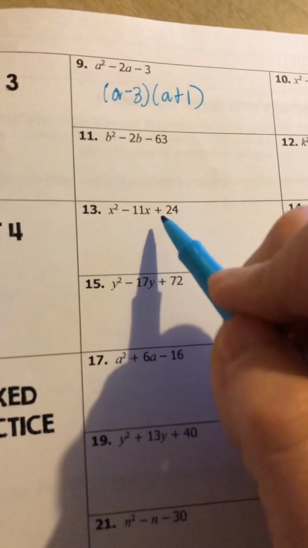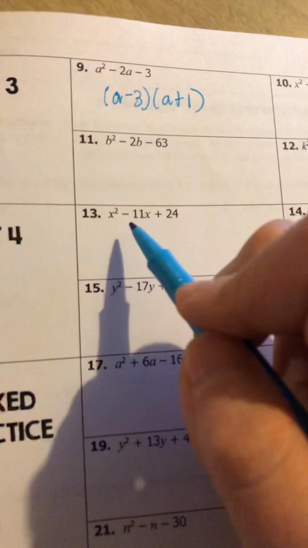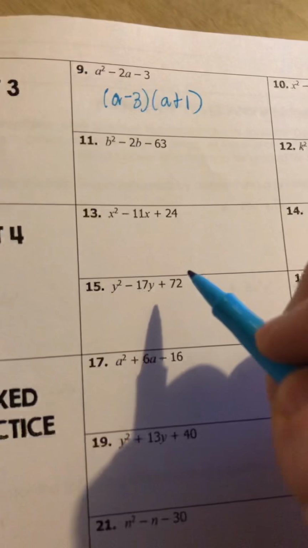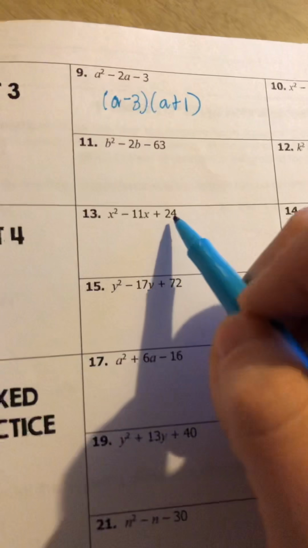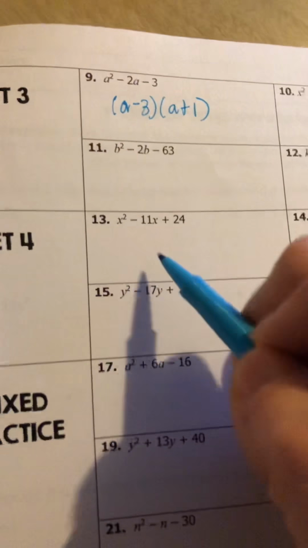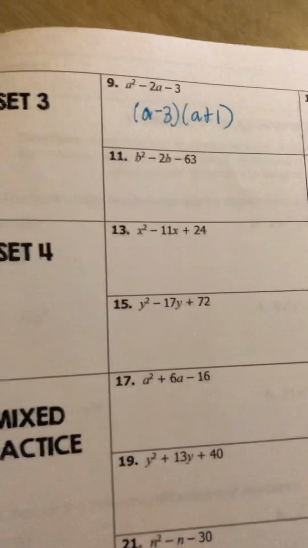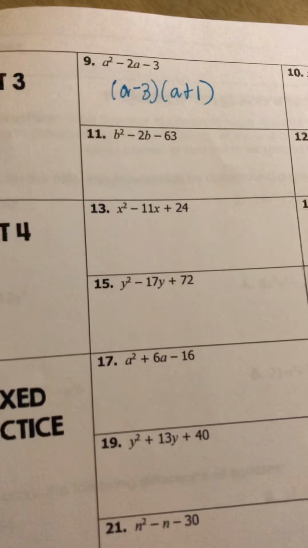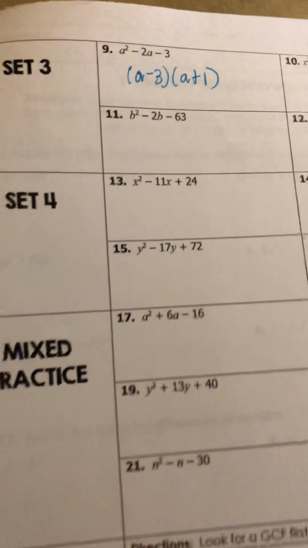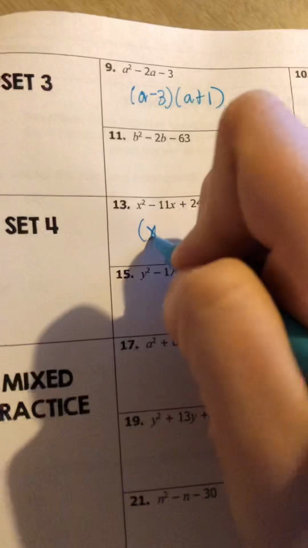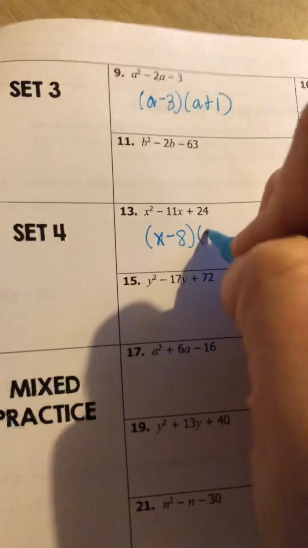And then we come back to where the second term is positive, but the middle term is going to be negative. So for this one, you're going to have 2 negatives, because a negative times a negative is a positive. But a negative plus a negative would leave your number negative. So we're multiplying to make positive 24 and adding to make negative 11. So that's going to be negative 8 and negative 3.